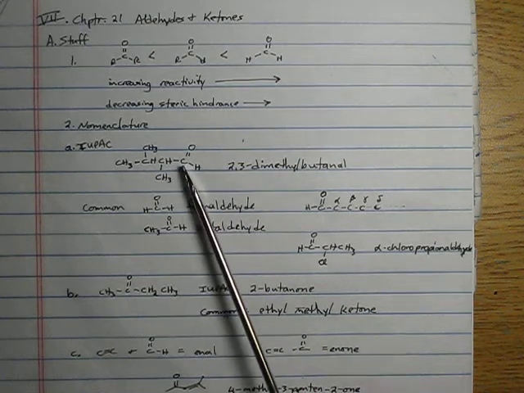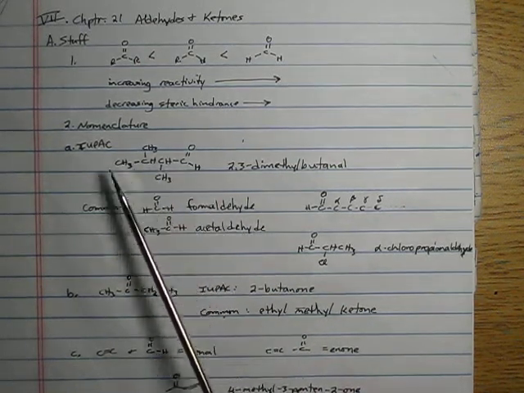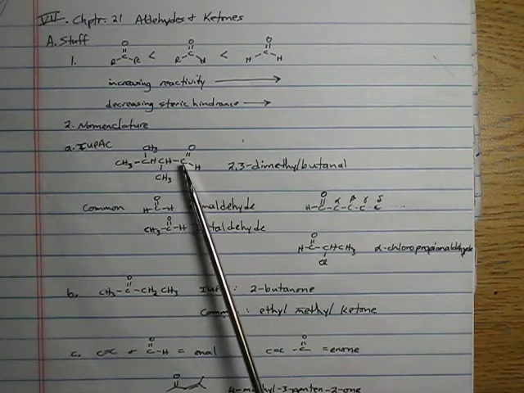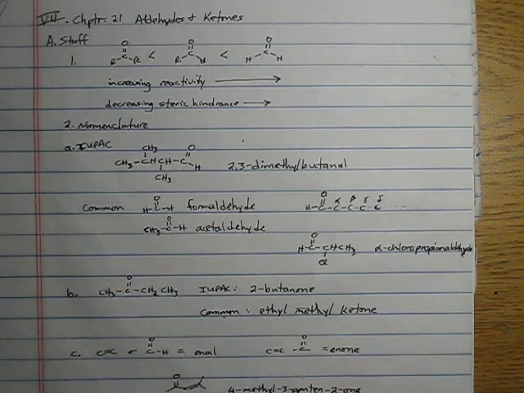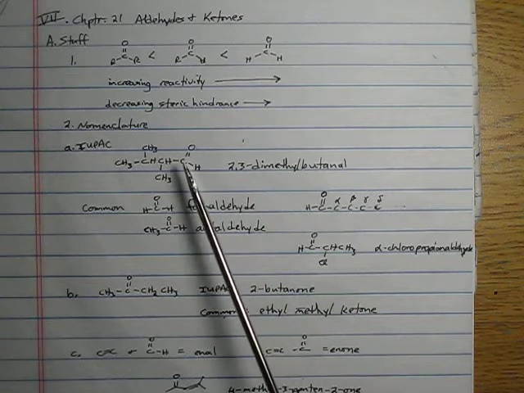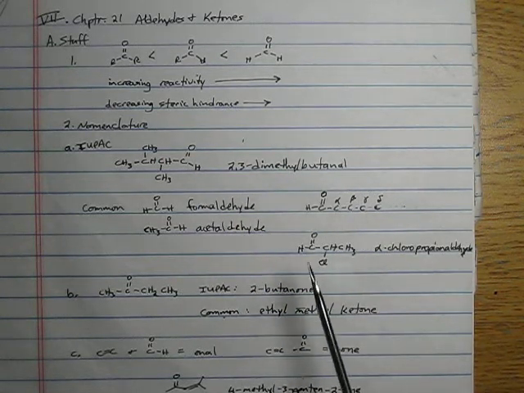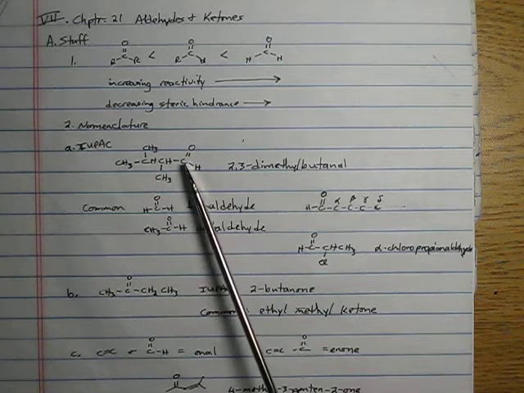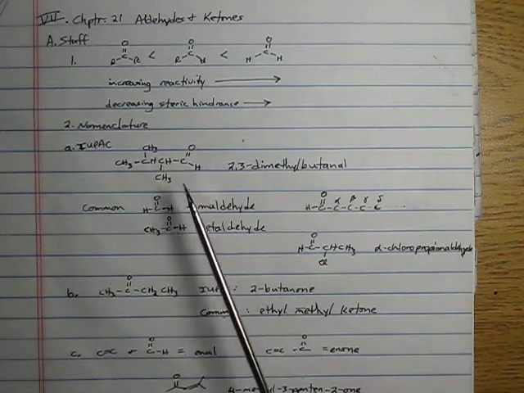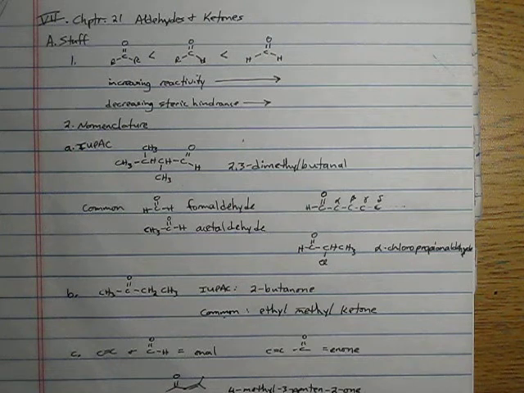So this is carbon number 1, 2, 3, 4. Note 1, 2, 3, 4 carbons in the chain, including the carbonyl carbon. Therefore, a 4-carbon chain is a butane. Since it's an aldehyde, it will be a butanal. And we have methyl groups on carbon 2 and carbon 3. So 2,3-dimethylbutanal would be the IUPAC name for it.